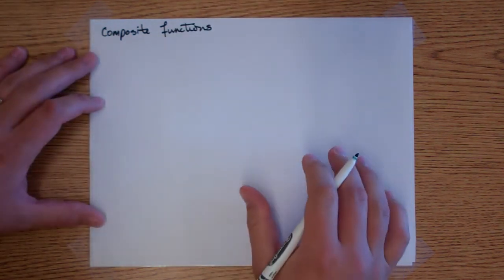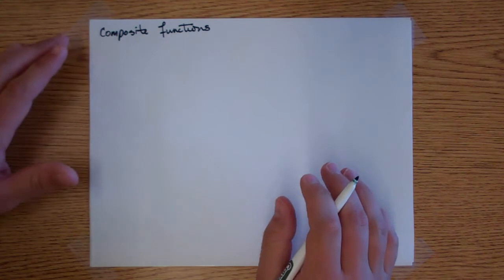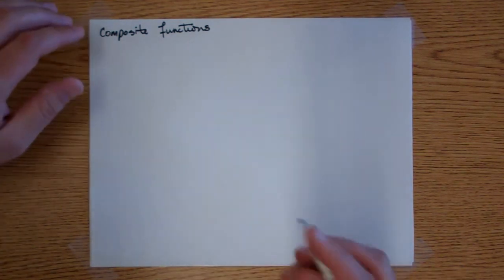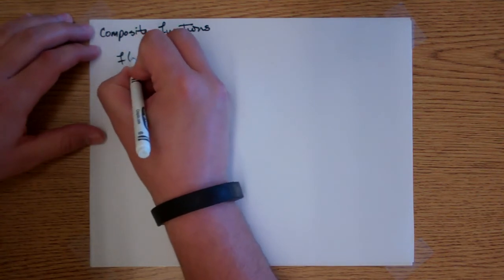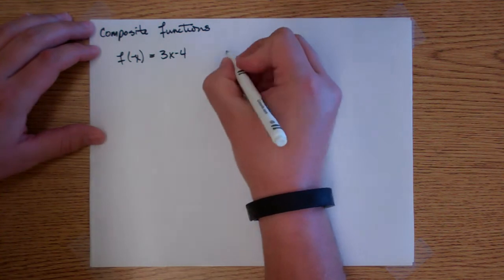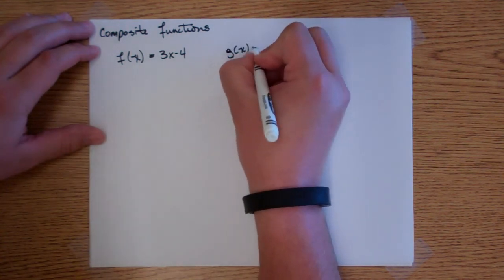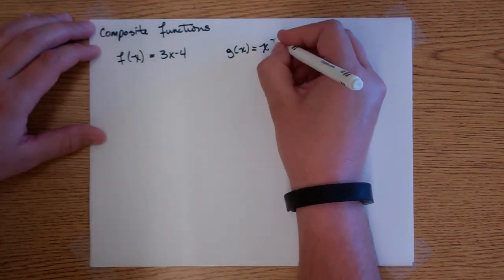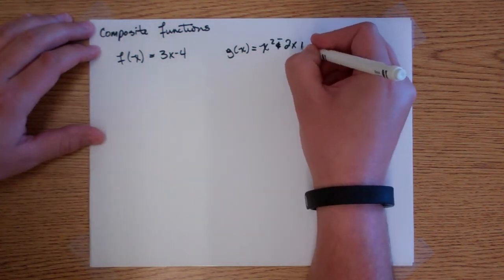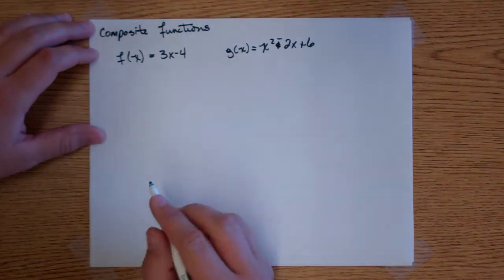All right, now let's look at composite functions. What composite functions are is you're taking one function and evaluating it at another. Here's what I mean by that. You have f of x equals 3x minus 4, and g of x equals x squared minus 2x plus 6.